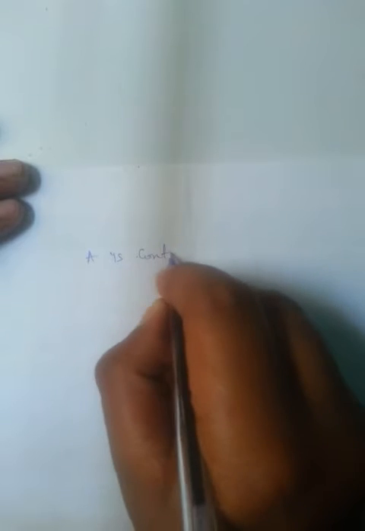Next, the term that we are considering is the tuples, that is, we are considering A is countable.